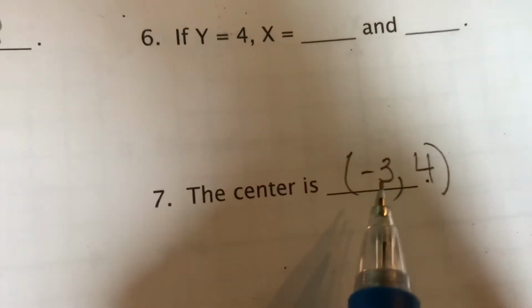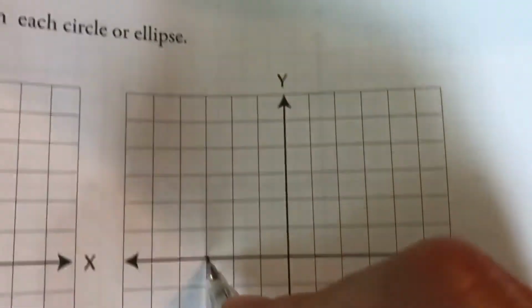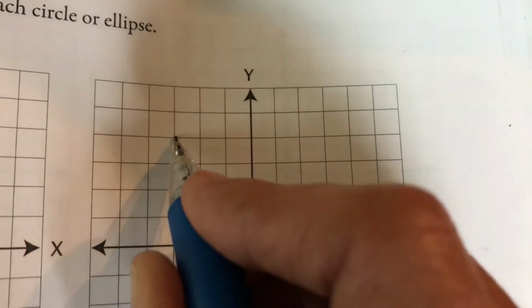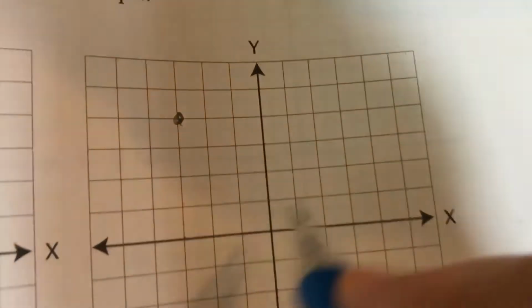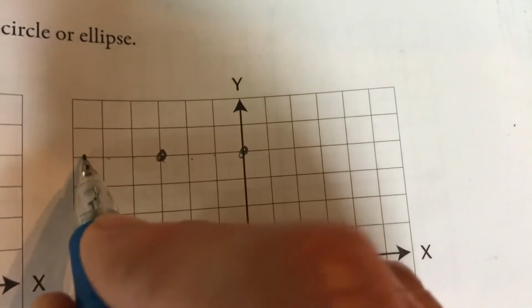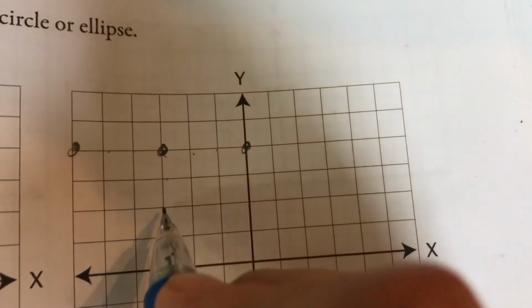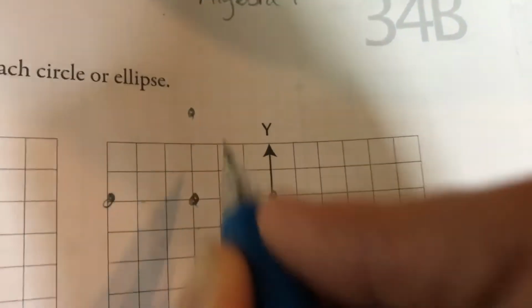So I'm going to plot my center. It's negative 3 fourths, so I'm going to go over 3: 1, 2, 3, negative. And then it's a positive 4, so I'm going to go 1, 2, 3, 4. And then my radius is 3, so I'm going to go 3 in every direction from the center: 1, 2, 3. And then 1, 2, and we're going to have to estimate 3.